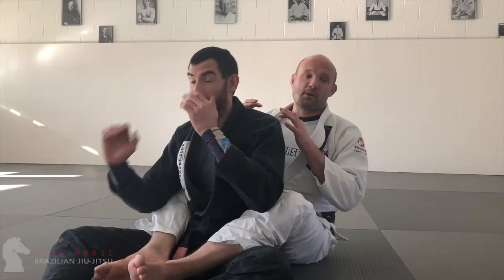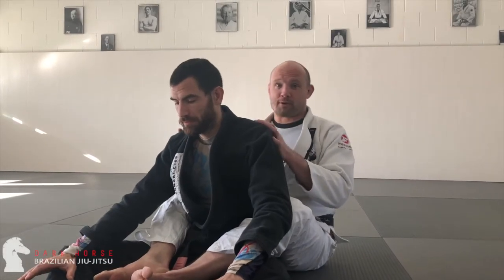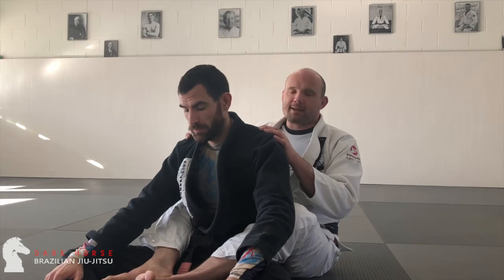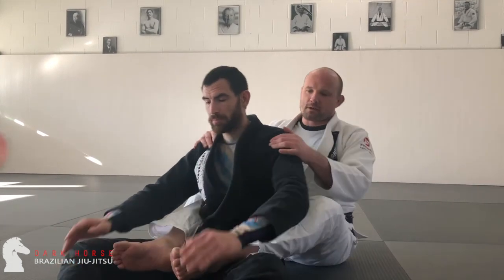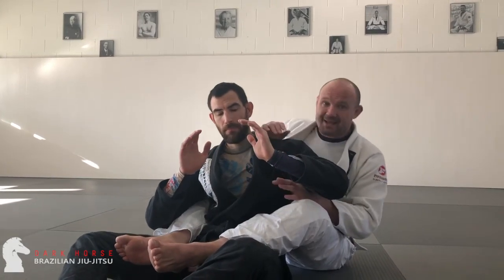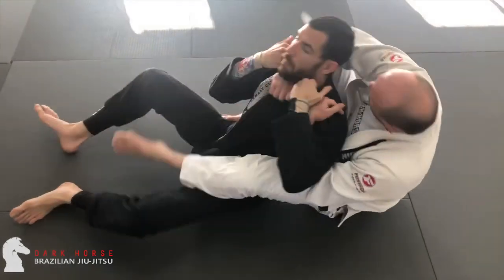Alright guys, so the principles of the corner. The first big advantage of it is the angle, right? It's called the corner because you're literally on the corner of their body, which gives you really easy access to the neck and the arm.